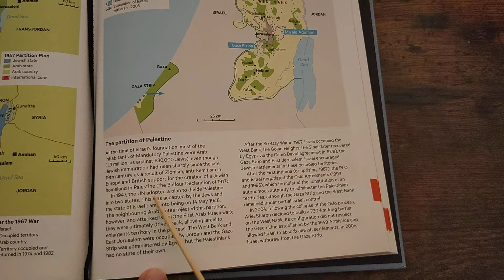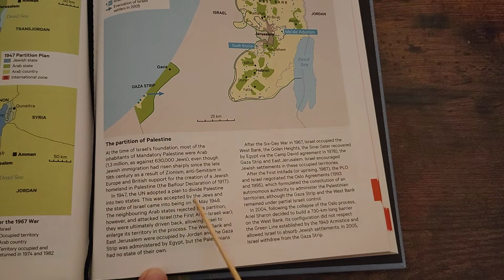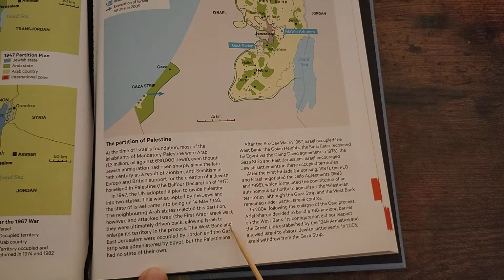In 1947, the UN adopted a plan to divide Palestine into two states. This was accepted by the Jews, and the State of Israel came into being on the 14th of May, 1948. The neighbouring Arab states rejected this partition, however, and attacked Israel, the First Arab-Israeli War. They were ultimately driven back, allowing Israel to enlarge its territory in the process. The West Bank and East Jerusalem were occupied by Jordan, and the Gaza Strip was administered by Egypt. But the Palestinians had no state of their own.